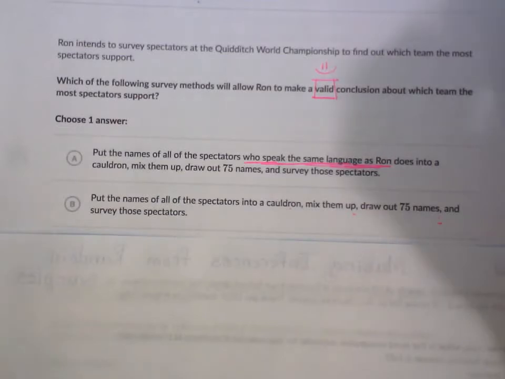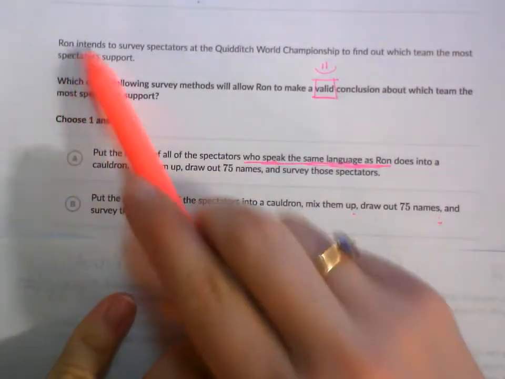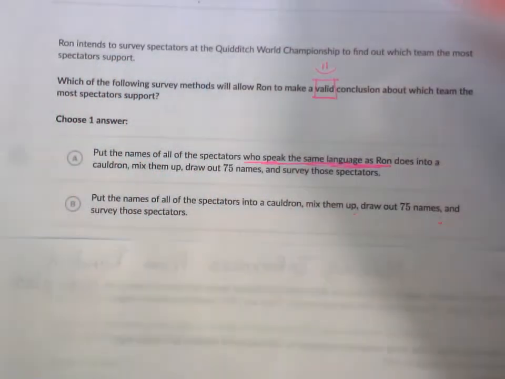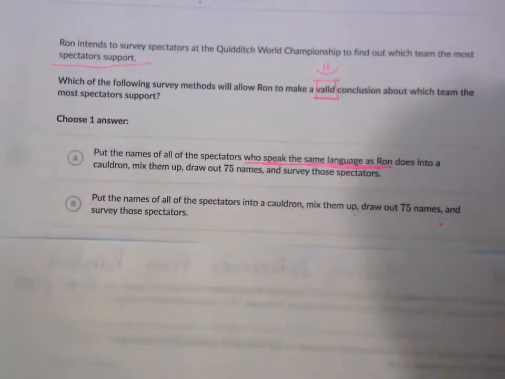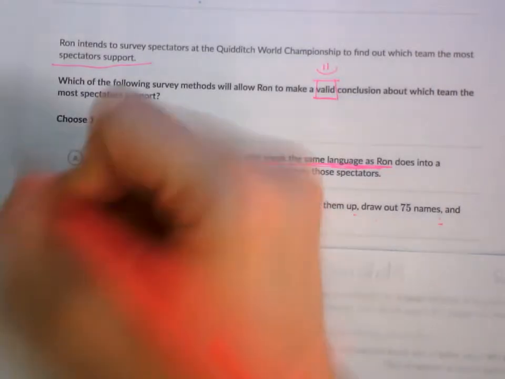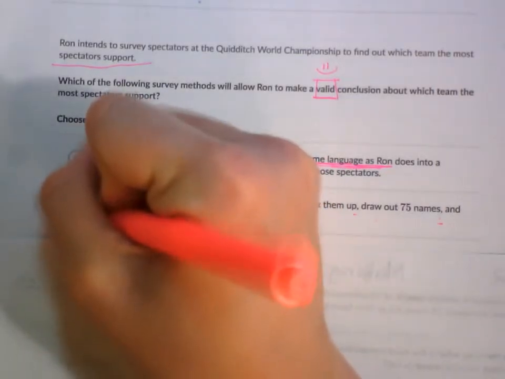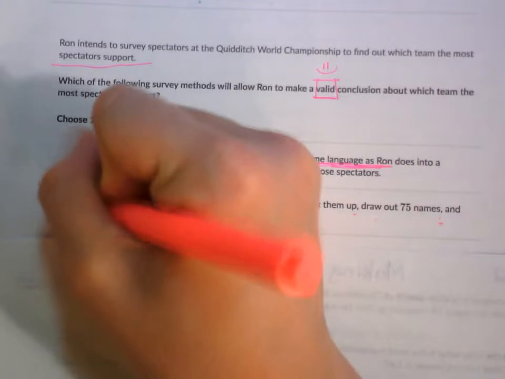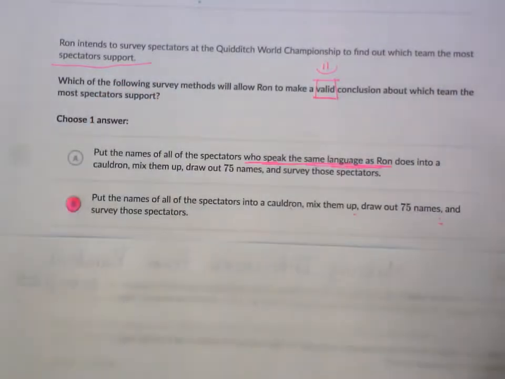So let's go back to the question. Ron intends to survey spectators at the Quidditch World Championship to find out which team the most spectators support. It doesn't say the most spectators who speak the same language as him. It just wants to know in general out of all of the spectators. So B says all of the spectators, not just all of the spectators who speak the same language. So B is the most representative of the population. All right, try the last one on your own.